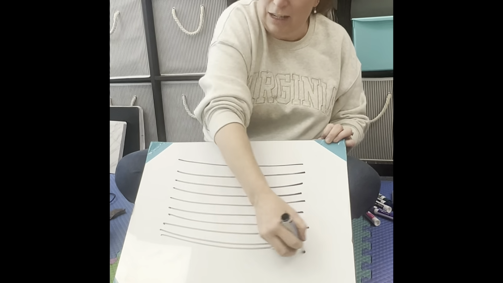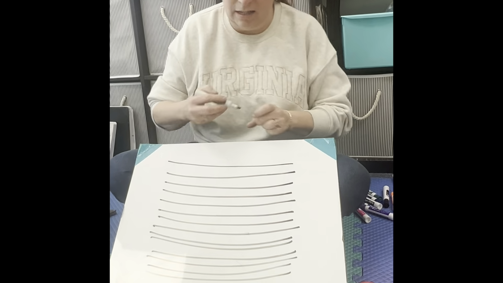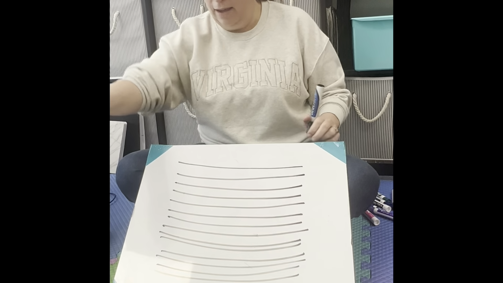That's a lot of lines. It was not divided. It had like 15 lines in it.